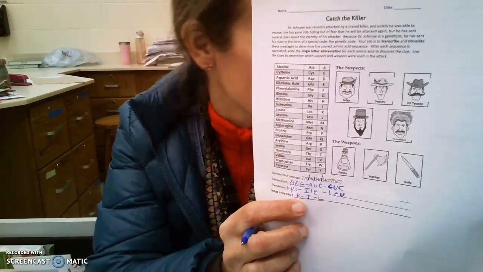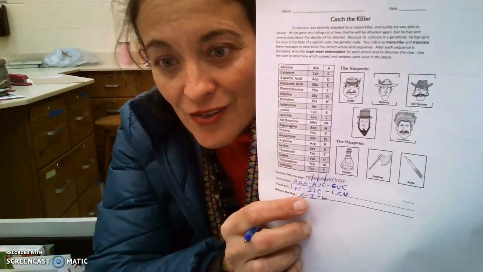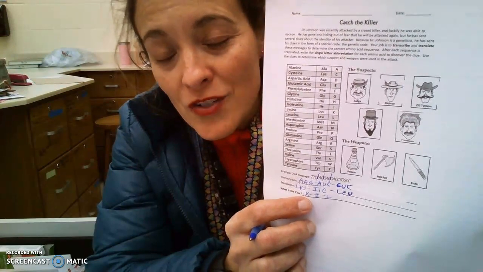So anyhow, that's how you do this worksheet. Make sure you use all your tables, and it's actually pretty fun to try to figure out who the killer is. So good luck. Make sure you use your neighbors for help.